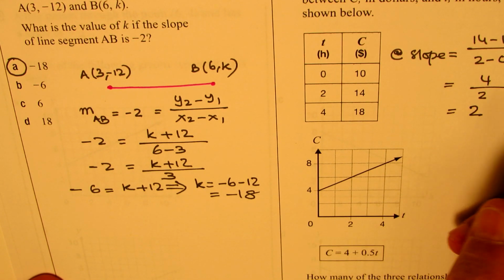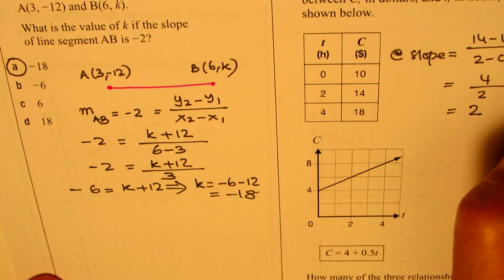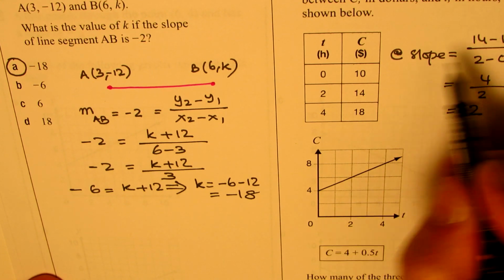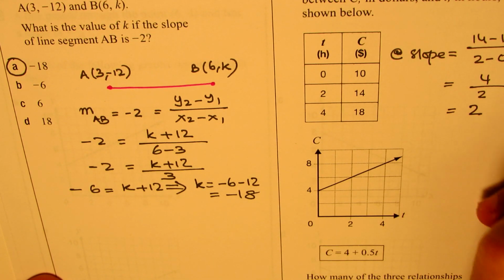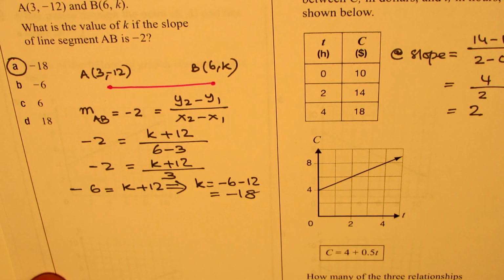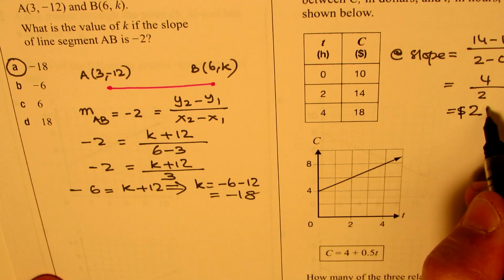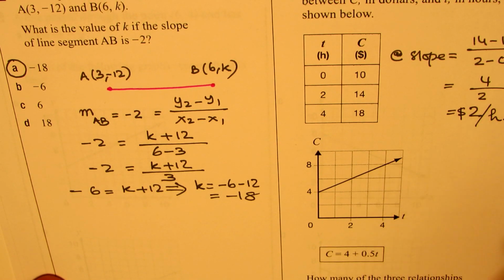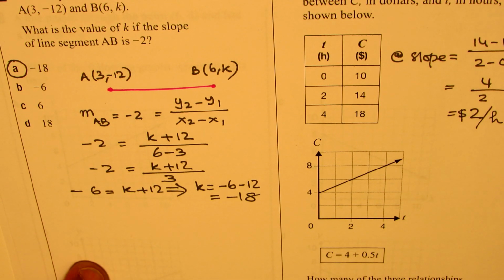So the units, of course, this rate of change is in dollars, the y value, and the x value is in hours. So we get $2 per hour, right? So that is definitely not 4, right?